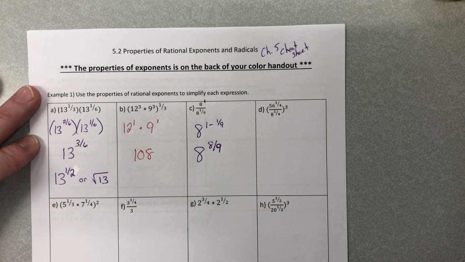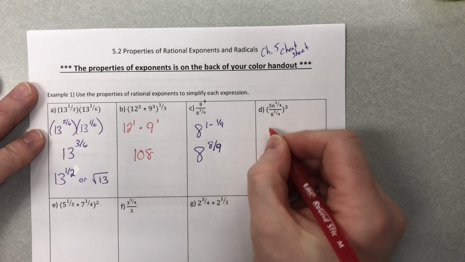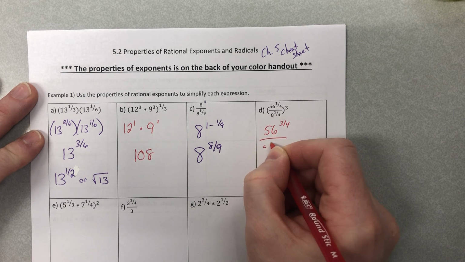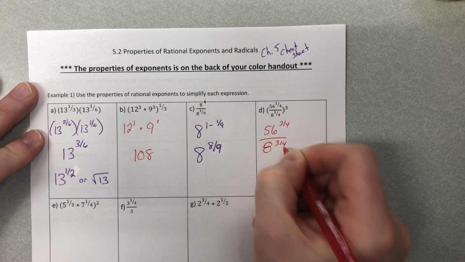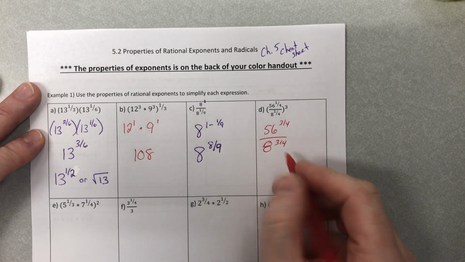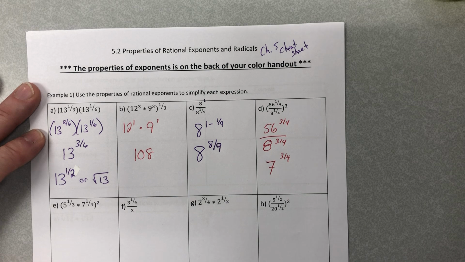Saying the same thing here, we have an exponent outside. We're going to distribute 56 to the 3/4 over 8 to the 3/4. We can combine those to the same power. 56 over 8 would be 7 to the 3/4.